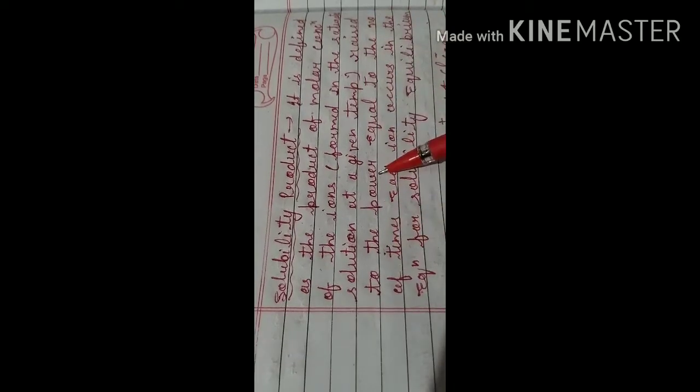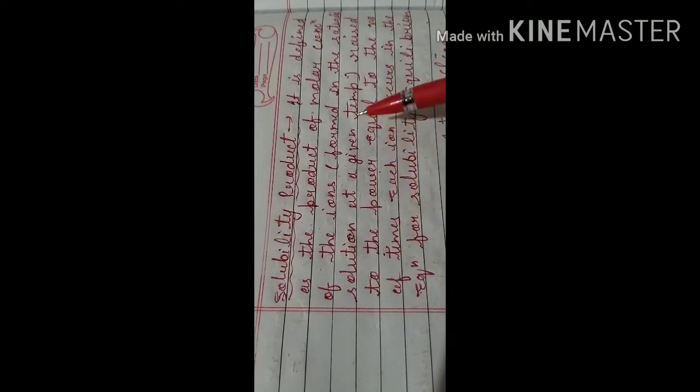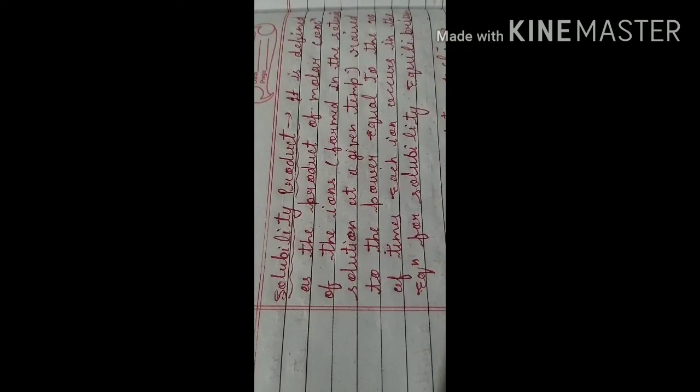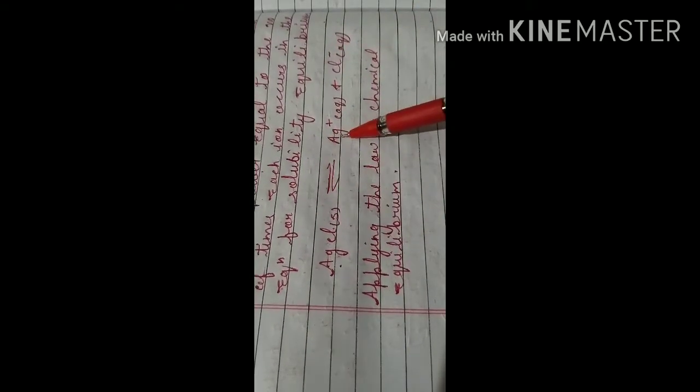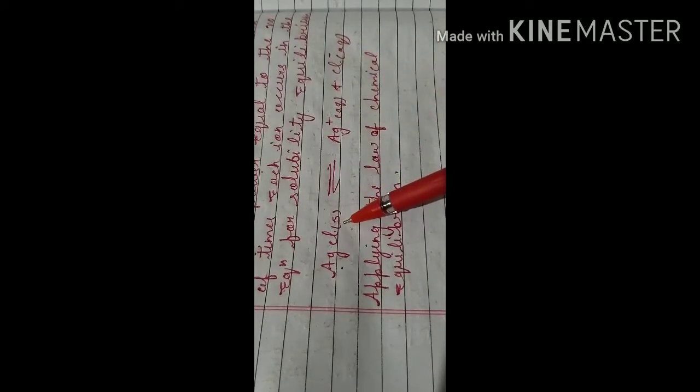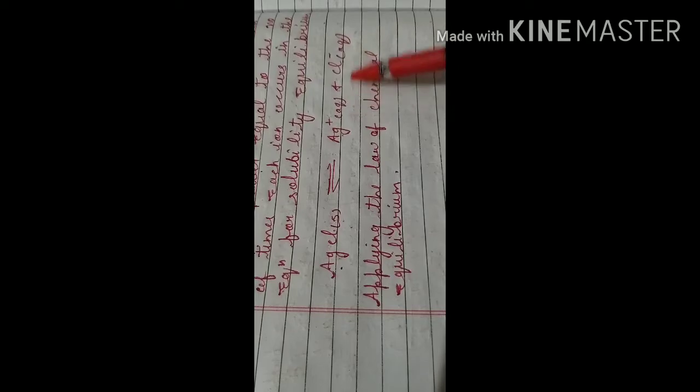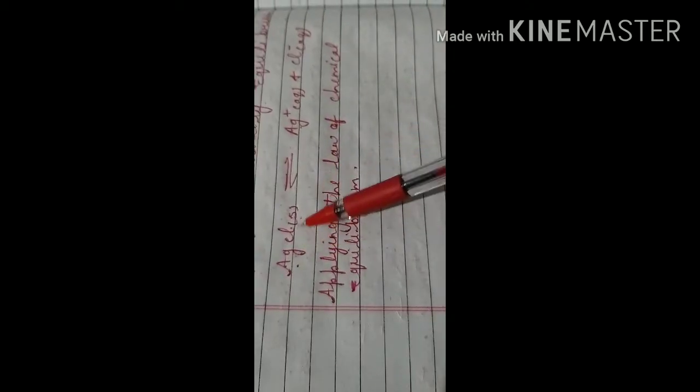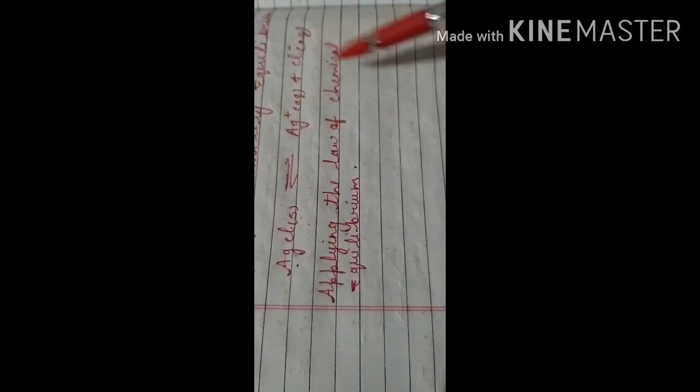Each concentration is raised to the power equal to the number of times each ion occurs in the equation for solubility equilibrium. You see one example I have written: AgCl, which is going to dissociate into Ag positive and Cl negative. AgCl is in solid form, and I have mentioned aq, meaning aqueous form. Now applying the law of chemical equilibrium, I am giving you one example.